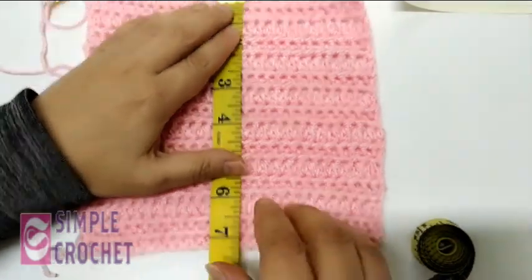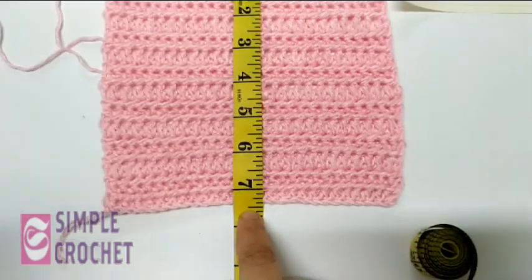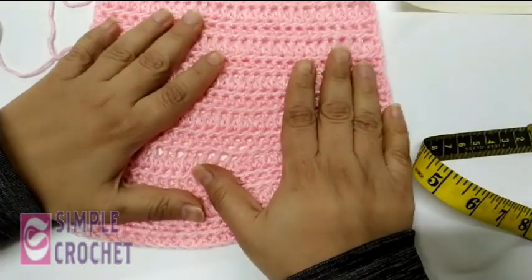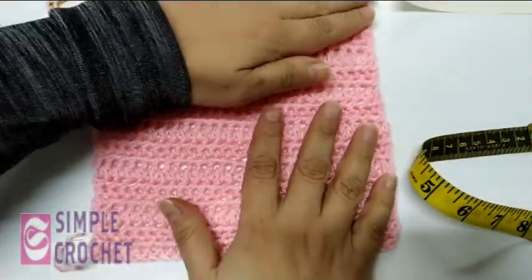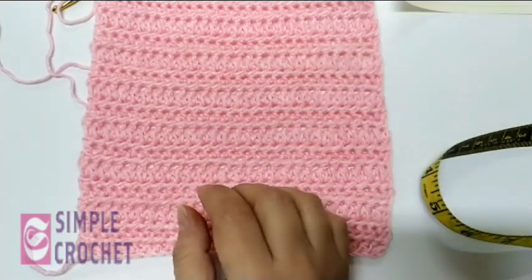And for the length, it's 7.5. Now, without doing the border and without stretching it, you can just stretch it a little bit like this, like we have done in the previous square.